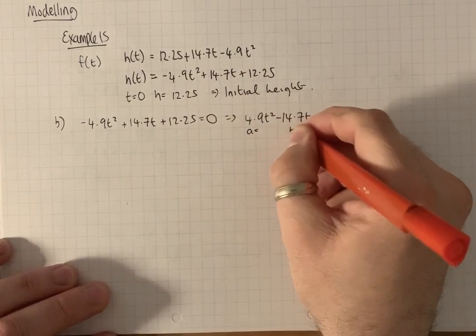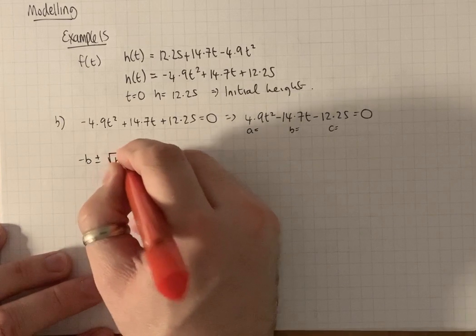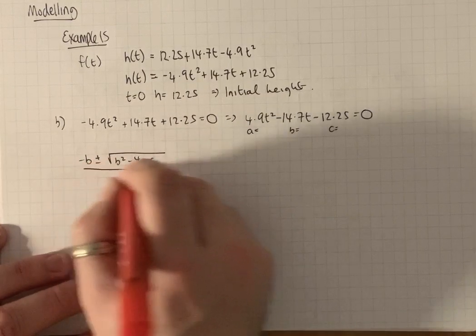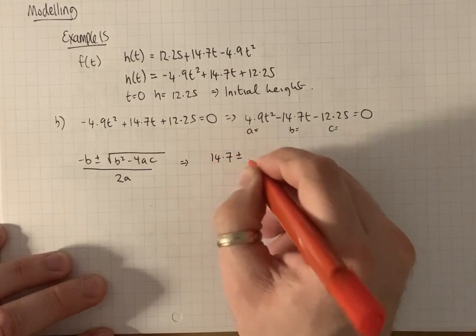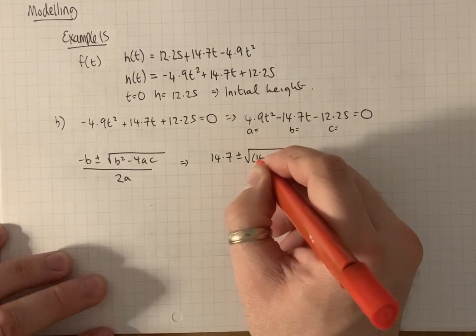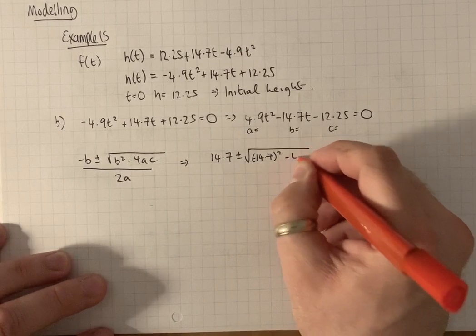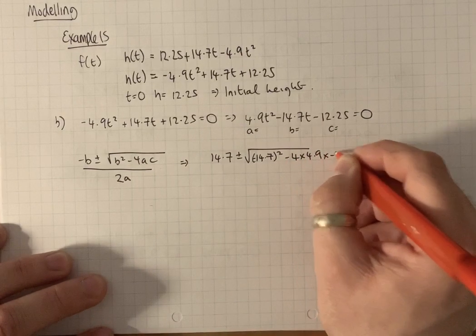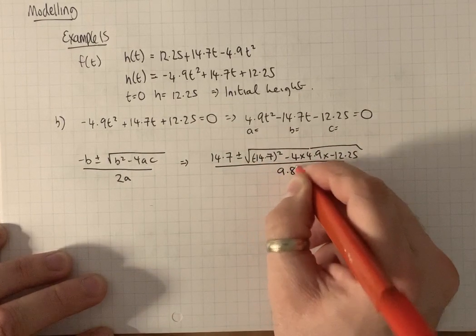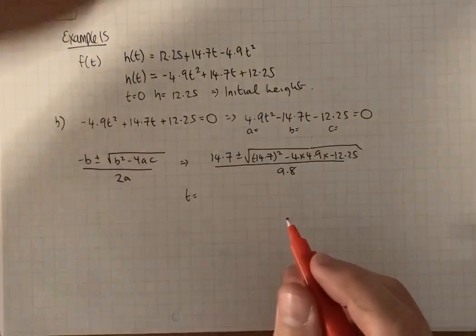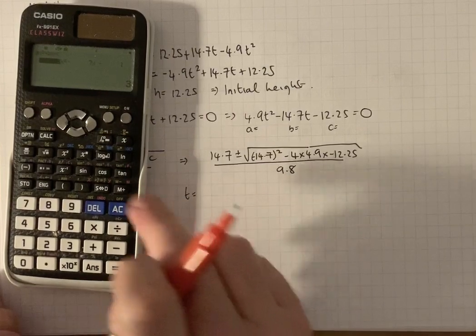So that's A, that's B, that's C. So minus B plus or minus the square root of B squared minus 4AC, well, that's called the discriminant from the last part of the chapter. That's going to be 14.7 plus or minus the square root of, well, minus 14.7 squared, but obviously when you square it it's going to be positive anyway, minus 4 times 4.9 times minus 12.25, all divided by 2A, which is 9.8. So t equals. Now at this point, I wouldn't personally try to put that into the calculator.